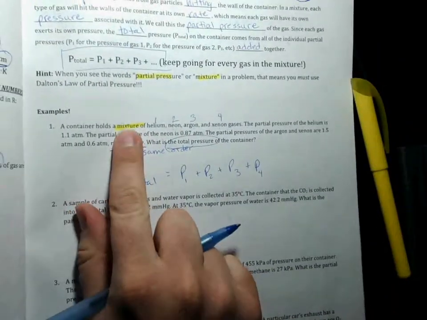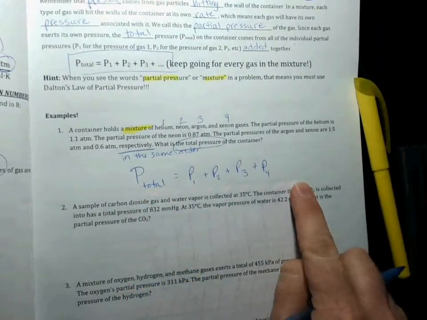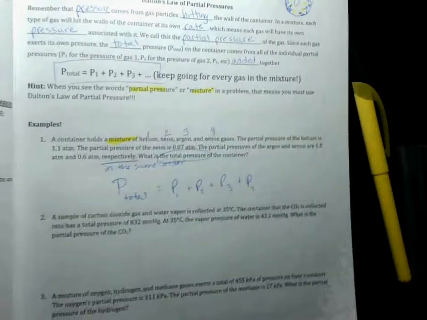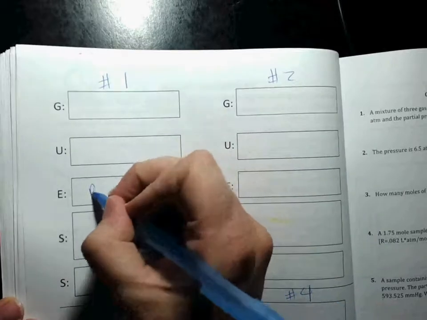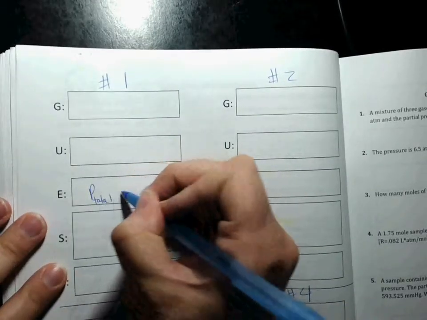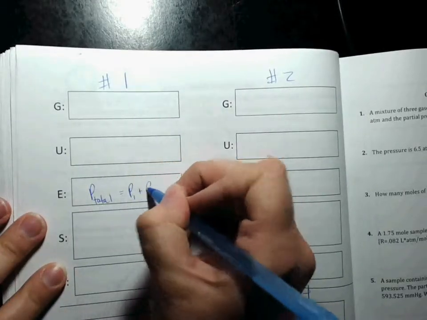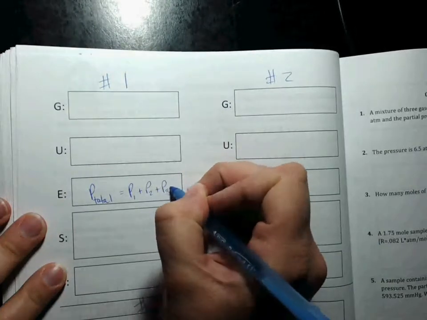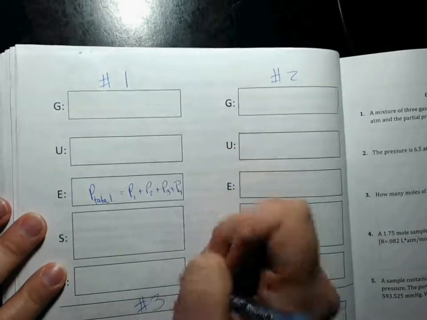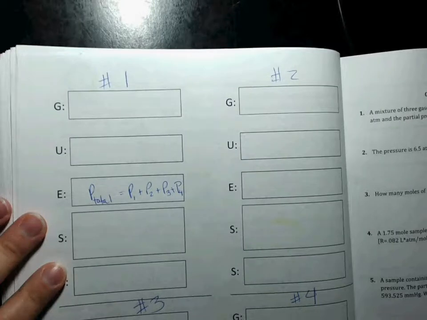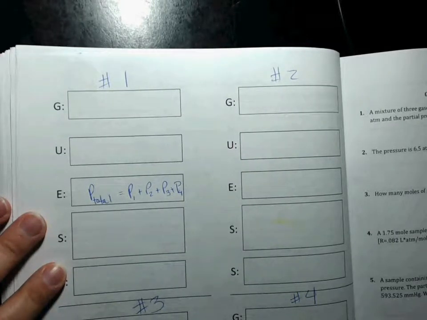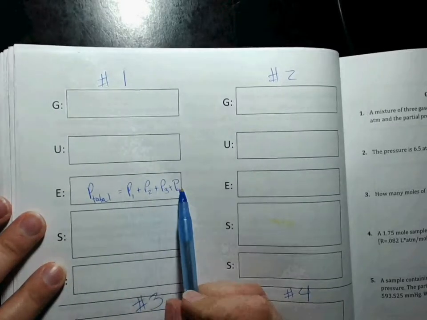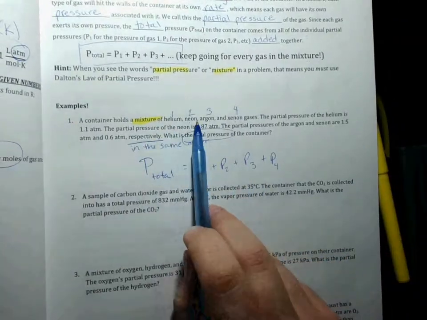When we saw the word mixture, that told us right away we were going to need this equation. So I'm going to go ahead right now and put my equation: Dalton's law. P total equals P1 plus P2 plus P3 plus P4. The word mixture told me that was the equation I was going to need. And I knew I needed 4 P's because when I read the problem, there were 4 gases.